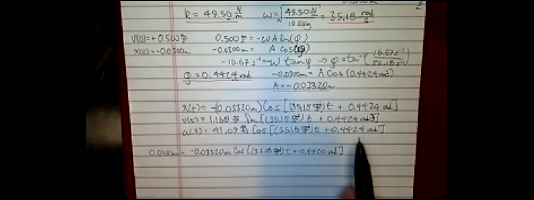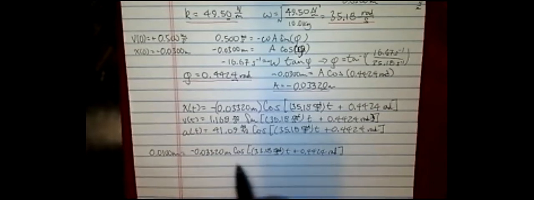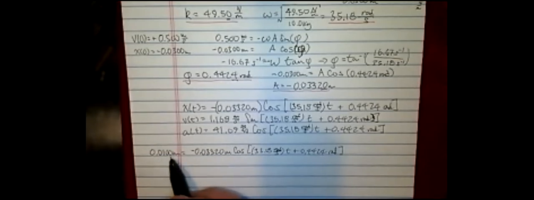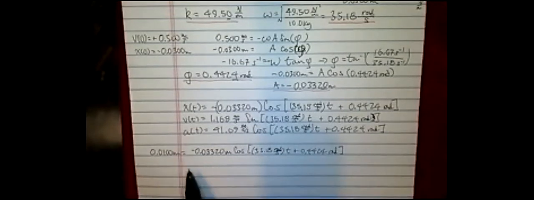I subtract phi from both sides, so cosine inverse of xq over A, minus phi, and then I divide by omega, and that leaves me with t sub q.